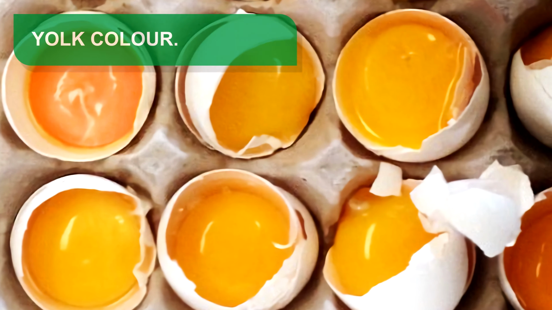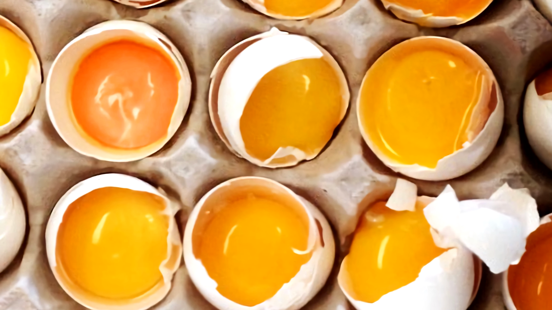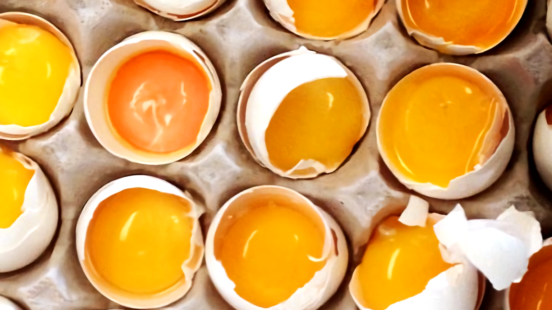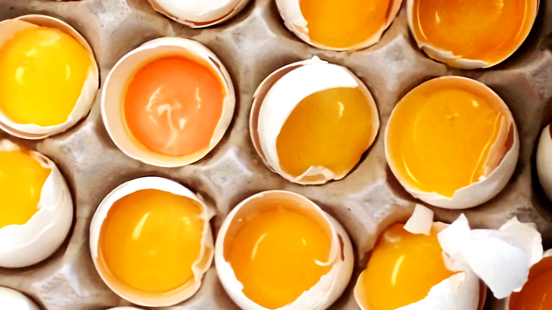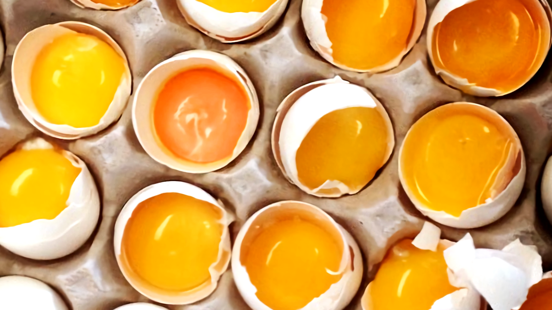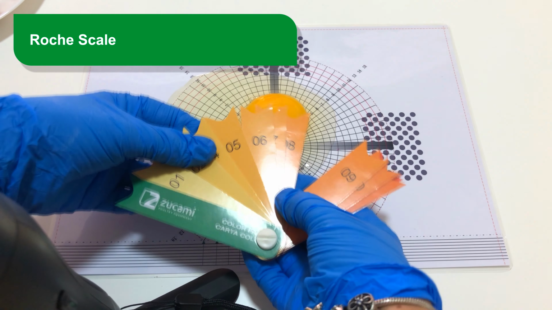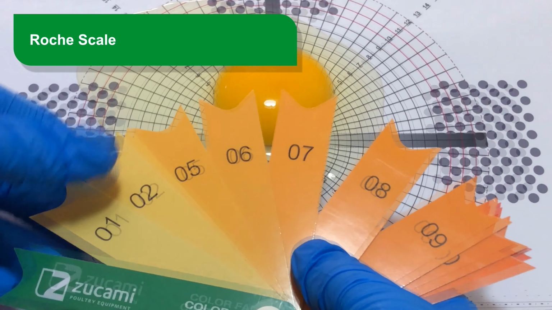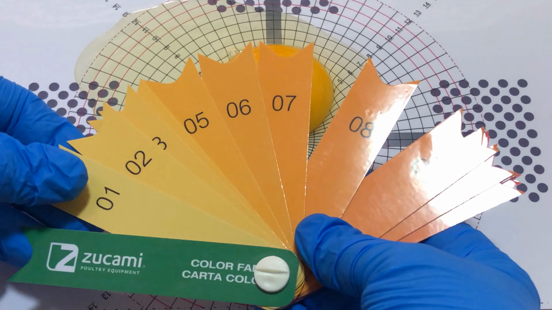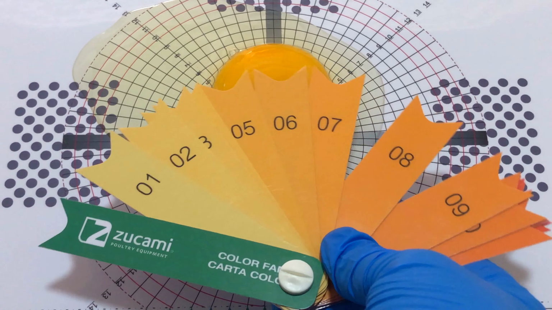Yolk color. The color of the yolk is mainly due to the carotenoids provided through the feeding of the hens. For this reason, depending on market preferences regarding the color of the yolk, we can adjust its incorporation into the diet of the birds. The most widespread method to measure the color of the yolk is the use of the Roche scale. It consists of contrasting the color of the yolk with a range of colors made up of 15 pre-established values, which go on an increasing scale from pale yellow to reddish orange.